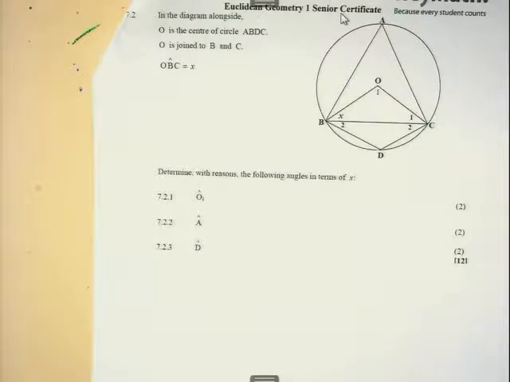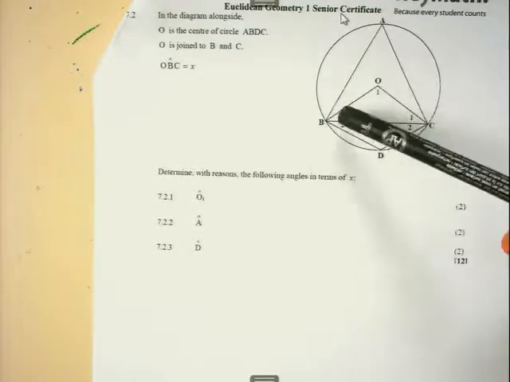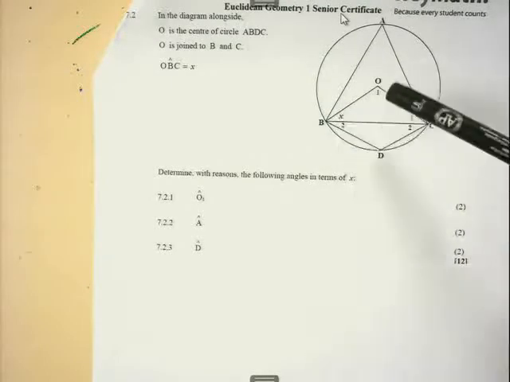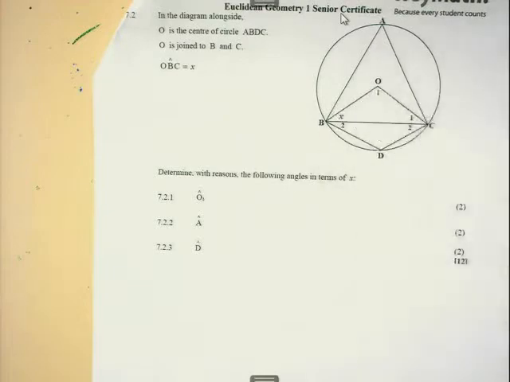Angle OBC is equal to X, clearly marked on the diagram. Sorry for that. The first question: determine with reasons the following angles in terms of X. 7.2.1, determine O1 in terms of X. 7.2.2, determine angle A in terms of X. Last one, 7.2.3, determine angle D in terms of X.